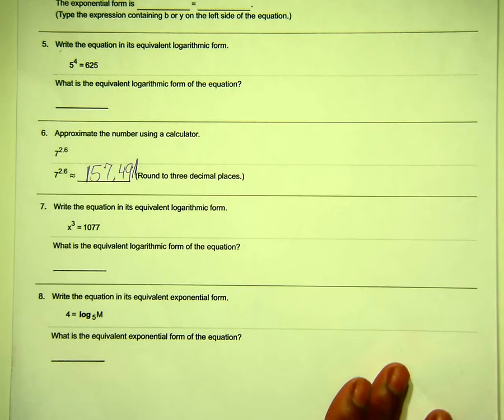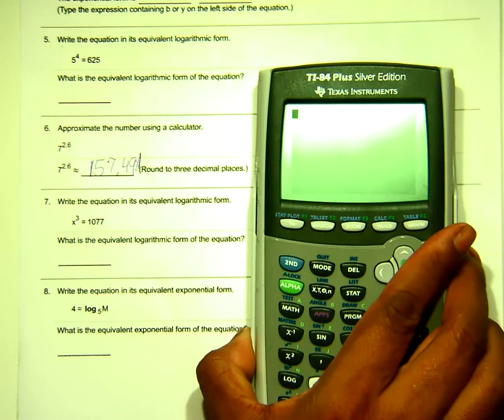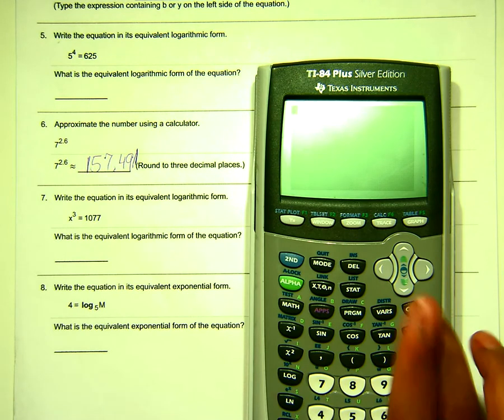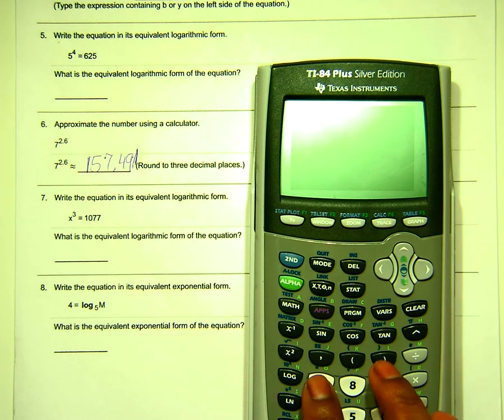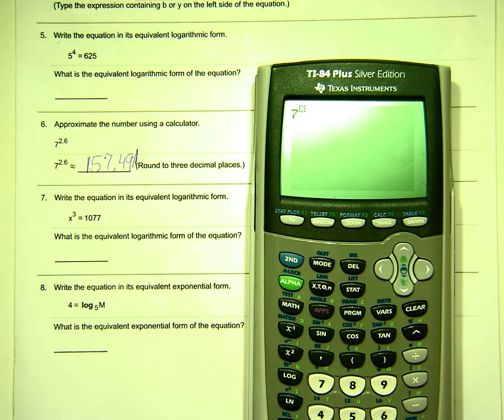Now we get to number 6 for your examples. Please refer to your calculator. So you're going to hit clear to make sure there's nothing else on the screen. For number 7, hit 7. Then hit your exponent key, which is right here where my finger is. And then you're going to type in 2.6. Hit enter. Notice how it's saying round to 3 decimal places. So when you round that, notice how this 6 is going to make that 0 or 1. The computer will mark it incorrect if you do not round correctly. So be very careful with that.